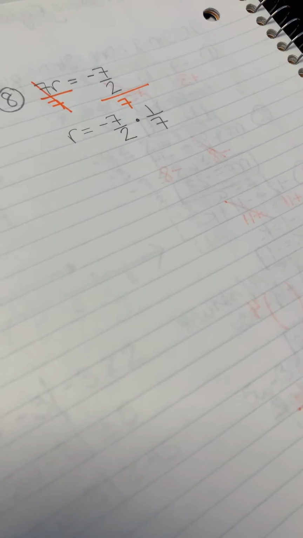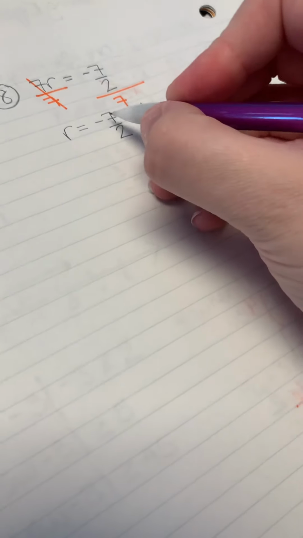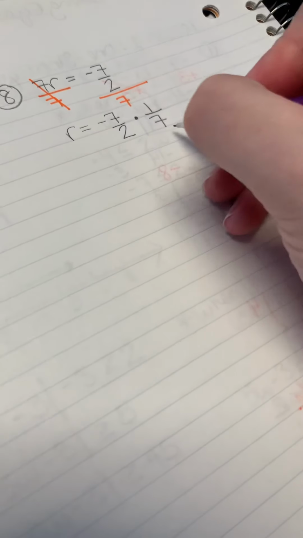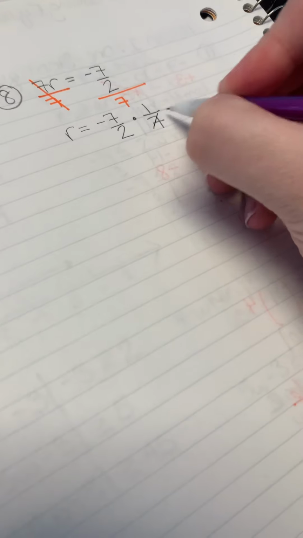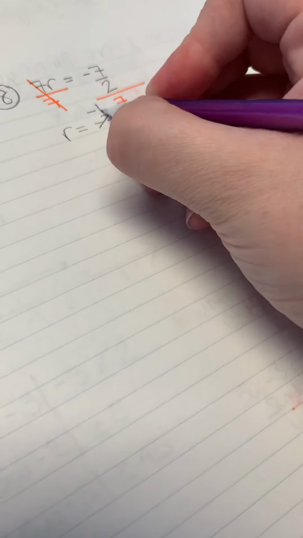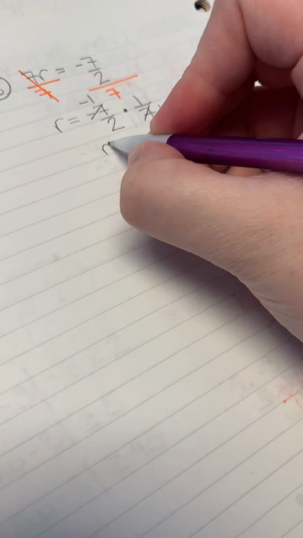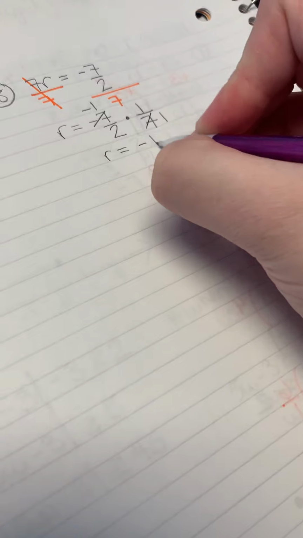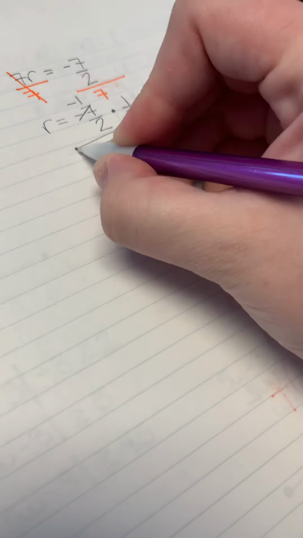And so we can cross simplify from here. 7, or -7 and 7 are common with a factor of 7. So 7 divided by 7 is 1, and -7 divided by 7 would be -1. Multiply across, and we get that r equals -1/2. Now that we've talked about some reciprocals, let's do some more reciprocals.